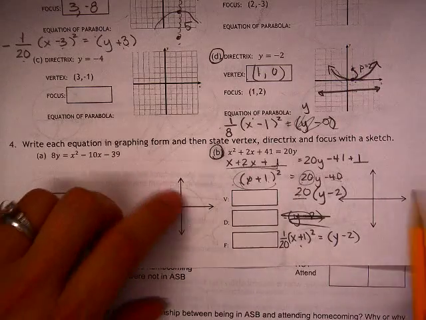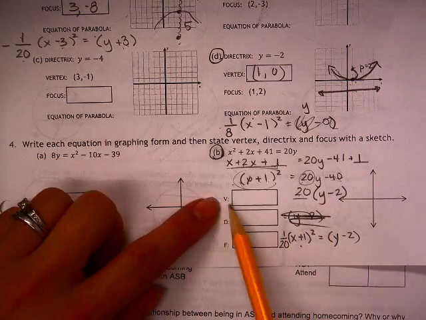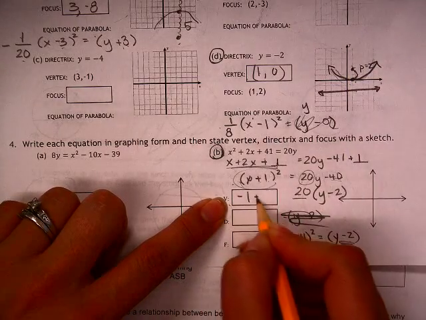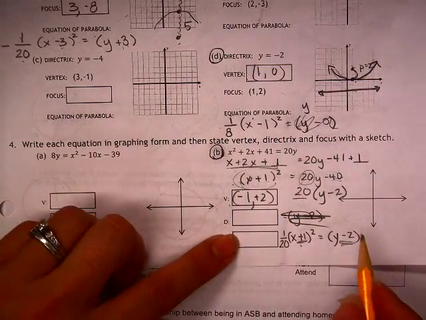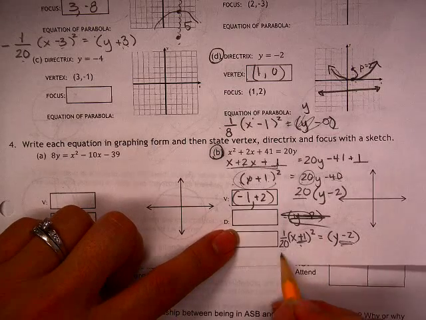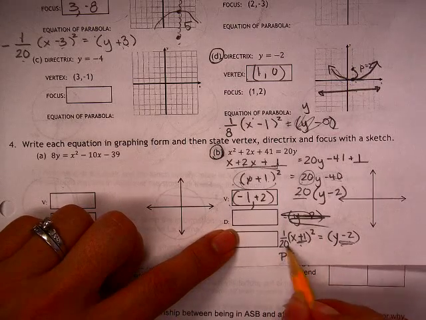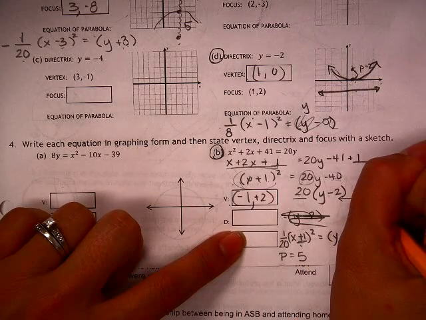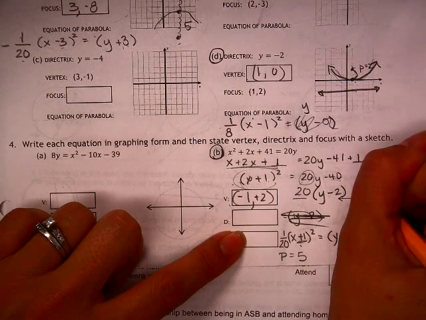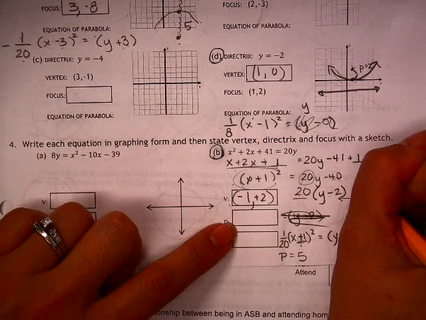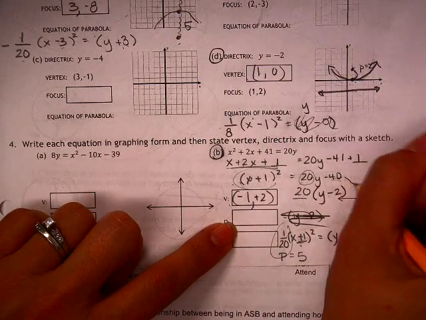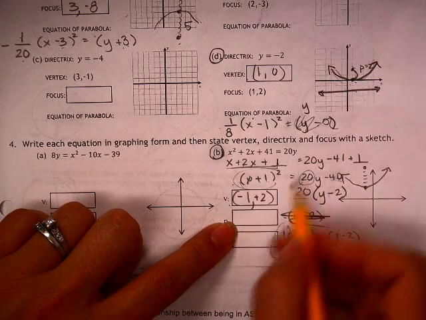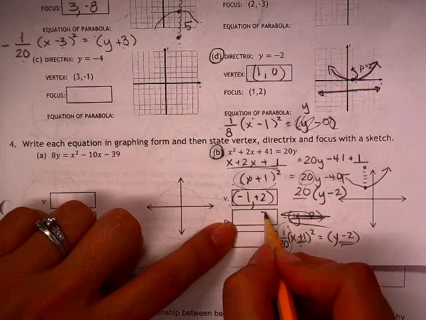So why do I need that? I need that for my vertex, which comes from here, opposite of that one, opposite of that one. I need it for my p-value. My p-value is 1 over 4 times p, so p must be 5. And then I need to go ahead and graph that. So -1, up 2, that's my vertex. It is a positive p-value, so that means it's going to be facing up. It goes up 5, 1, 2, 3, 4, 5. It was already at 2, and 2 plus 5 is 7.